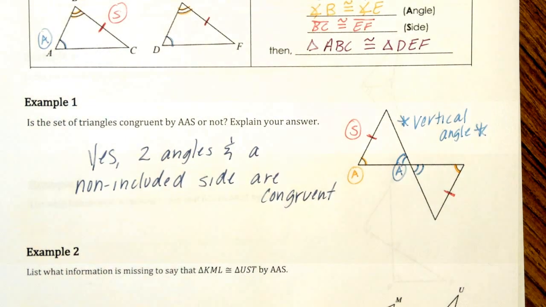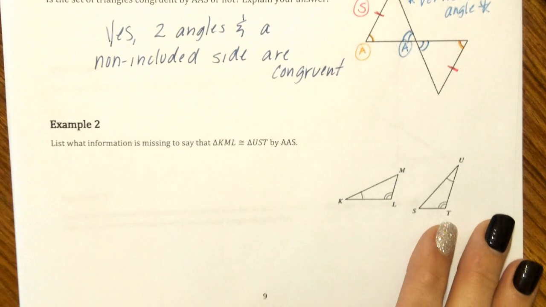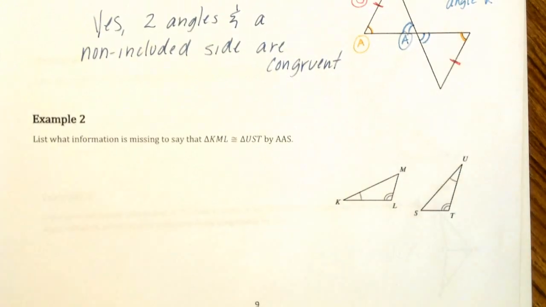Okay, so we have the two angles and a non-included side, meaning the side is not included between the two angles. Pause and finish writing it down if you need to. All right, so our next problem is another one like the weighted problems we had on SSS and SAS.